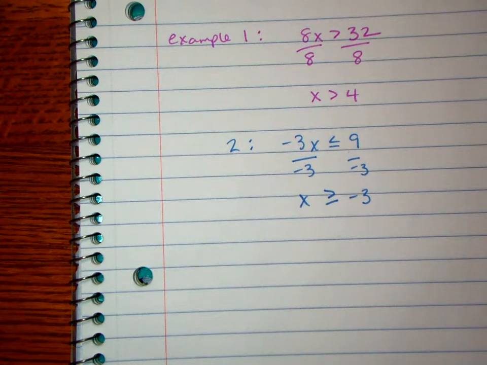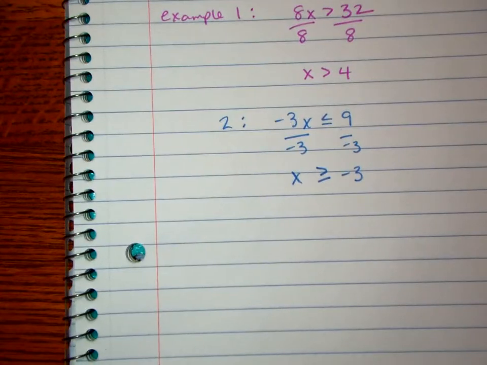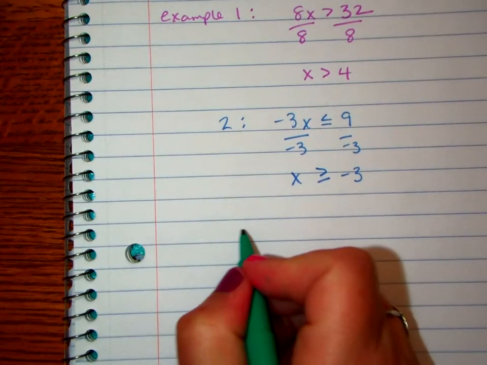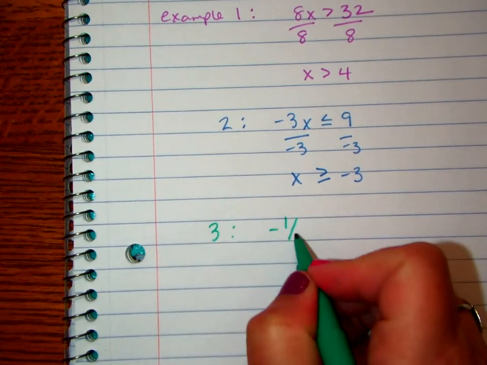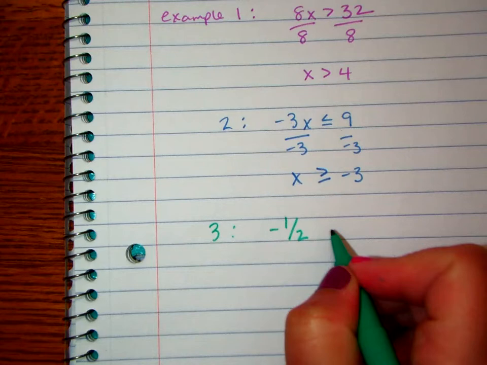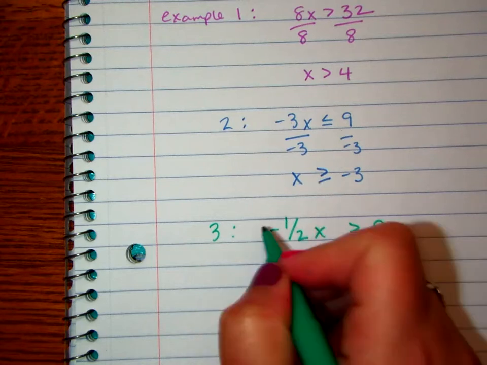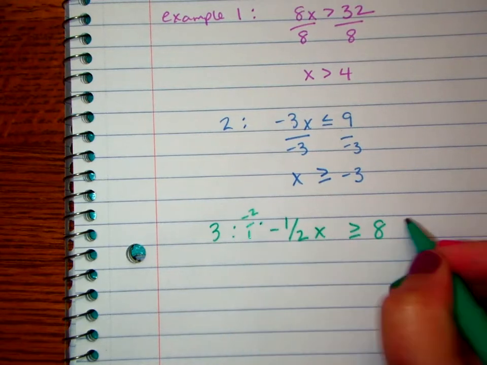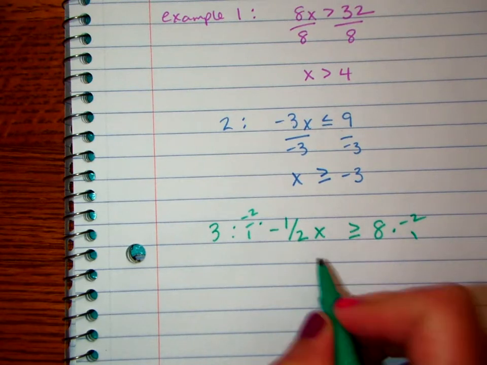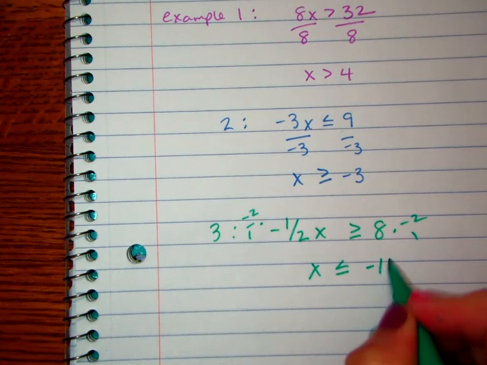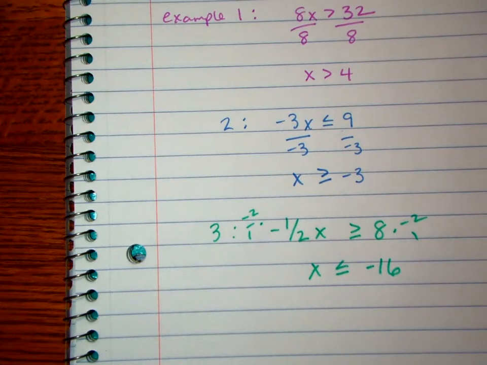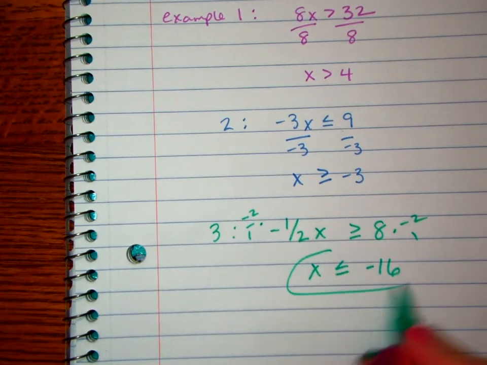Let's look at another example here. So if we have something like, let's say, example 3, -1/2 x is greater than or equal to 8. That's it. Okay, so I have to multiply this by the reciprocal, which is -2/1. Because I multiplied by a negative, I'm going to switch that symbol, and it's x is less than or equal to -16 is my solution. So that would be my answer there.